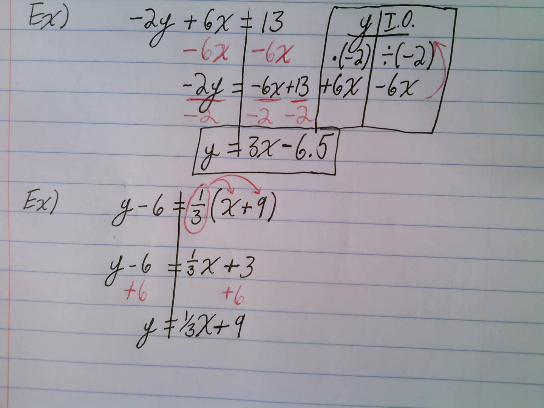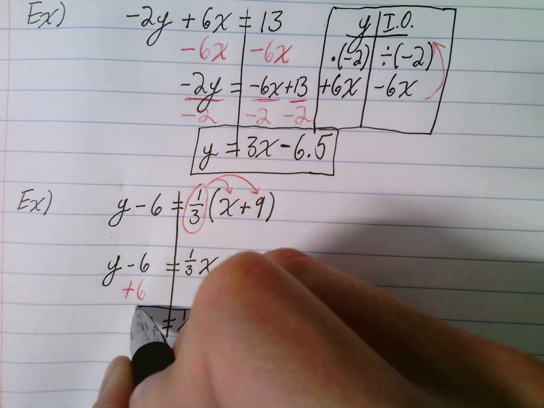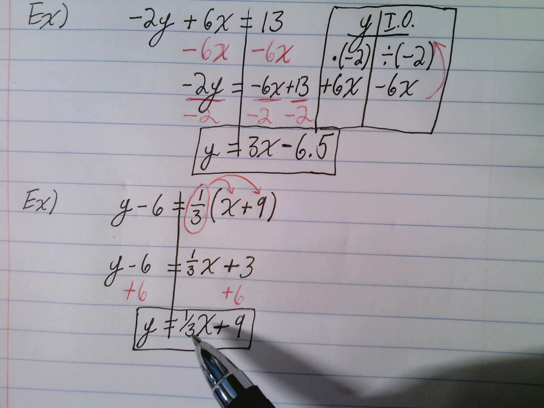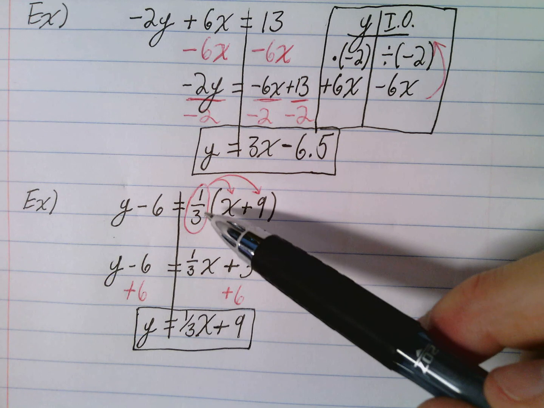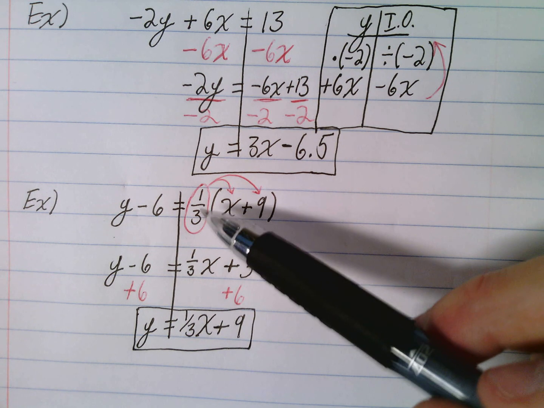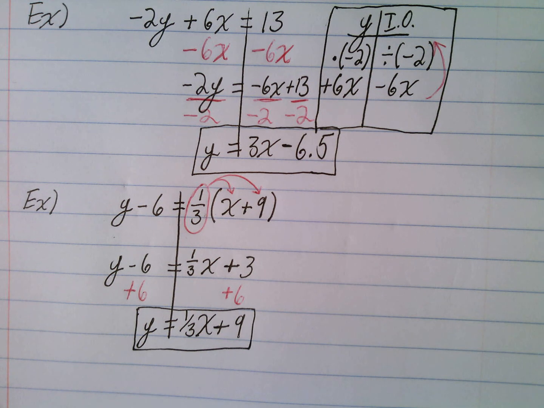Is that in slope-intercept form? Yeah. Yep. What's my slope? 1/3. Just the 1/3, right? Not the x. Notice the 1/3 started here. In point slope form, this will be your slope. Cool. That's 20 minutes of notes. I'll let you finish writing that one, and then let's give you some time to work.